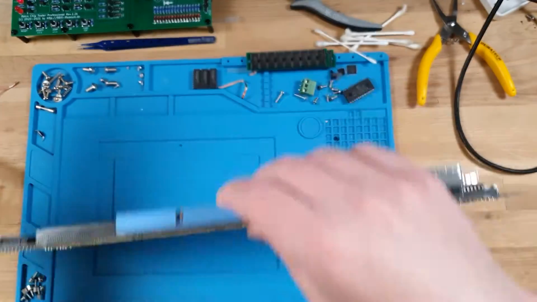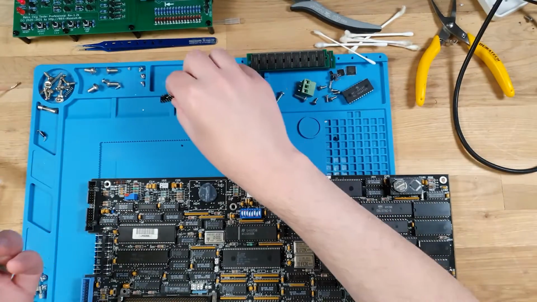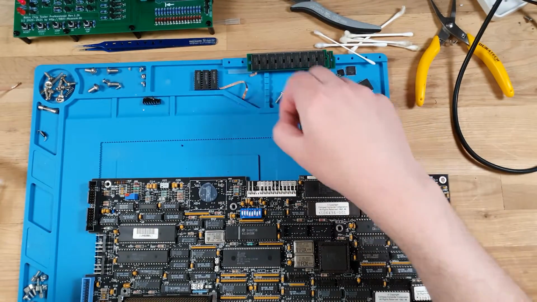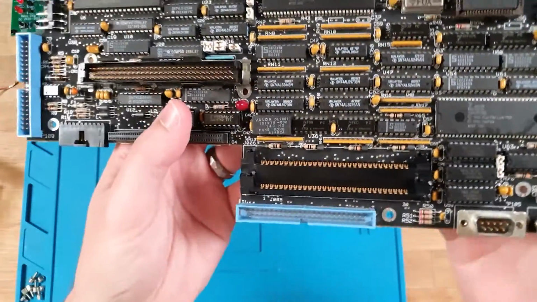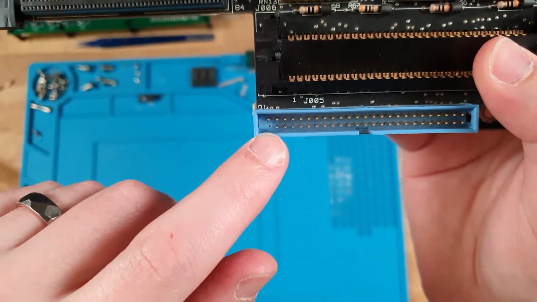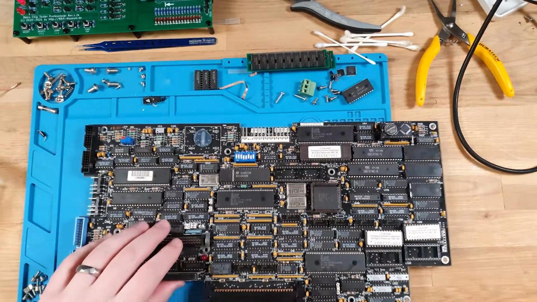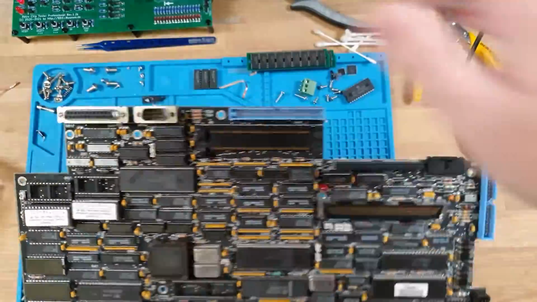And this could have been a hint to what was wrong. So yeah, there we go. But also, unfortunately, while I've been plugging and unplugging and plugging and unplugging, one of the pins inside here has snapped off and is stuck inside the connector. So I need to repair that port now.